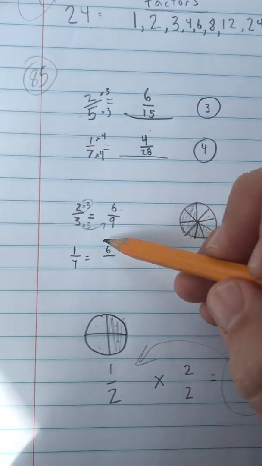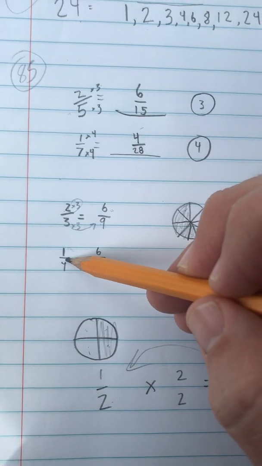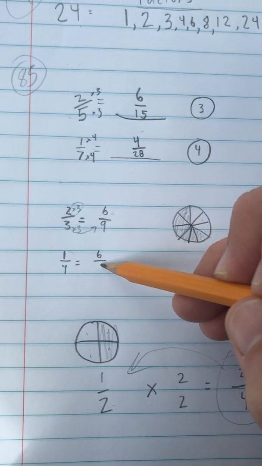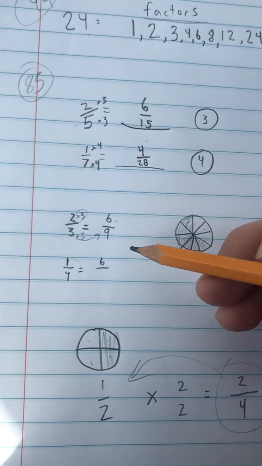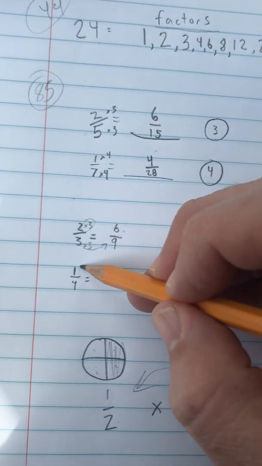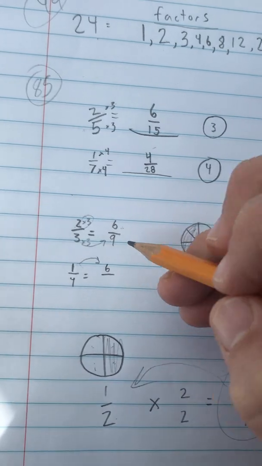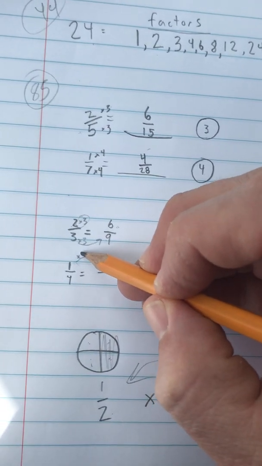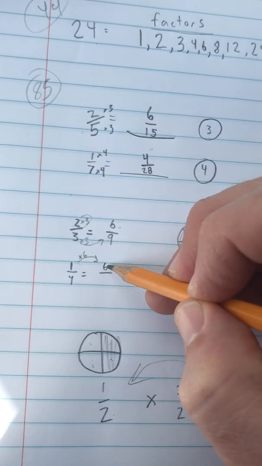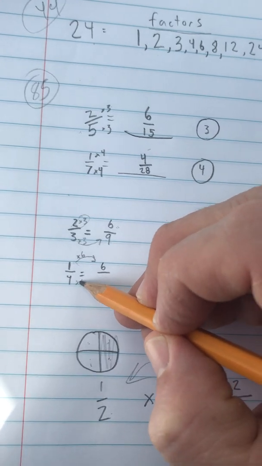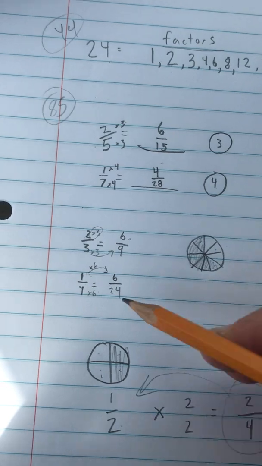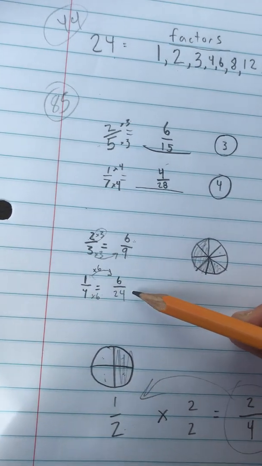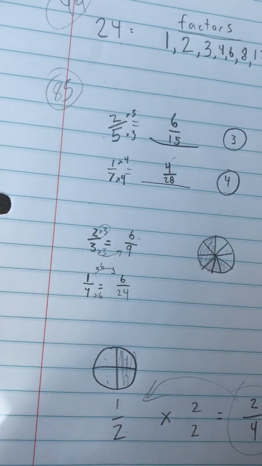All right, this last one that I'm going to do is a practice. 1/4 equals 6 somethingths. Somethingths? I don't know if that's even a word. But this one's kind of easy because we know to get from 1 to 6 using multiplication, we multiply by 6. 1 times 6 is 6. So then we do 4 times 6. That equals 24. So 1/4 equals 6/24.